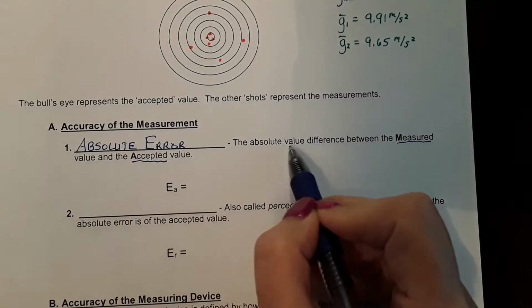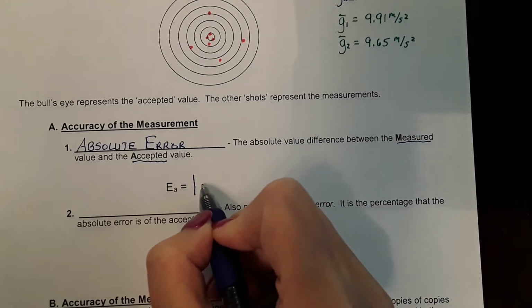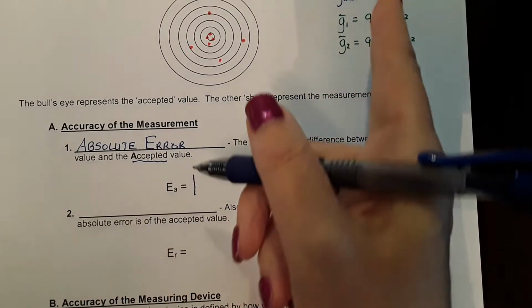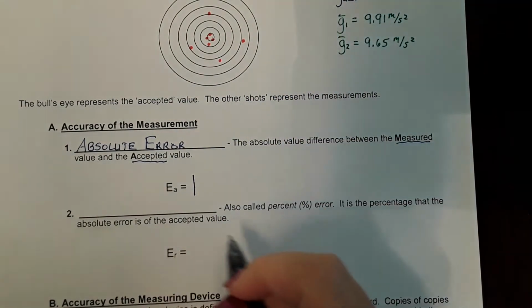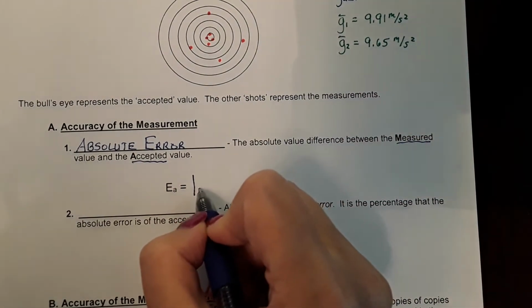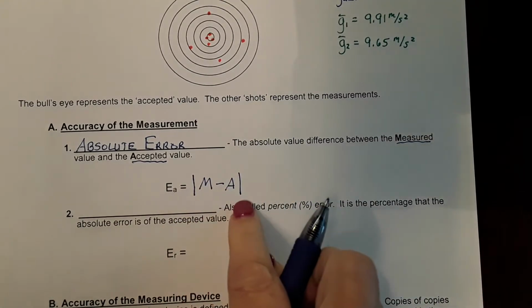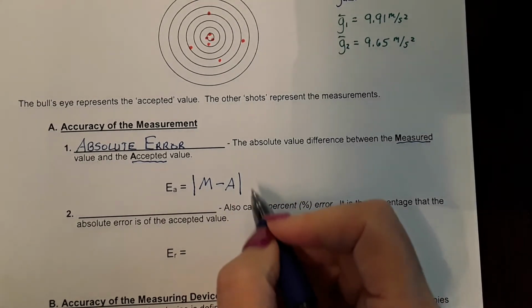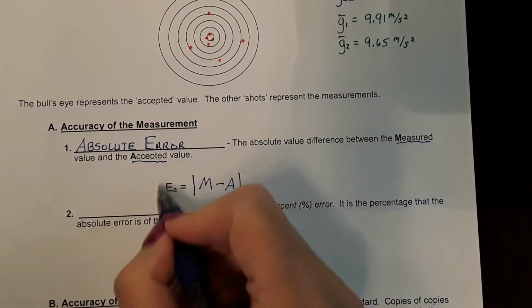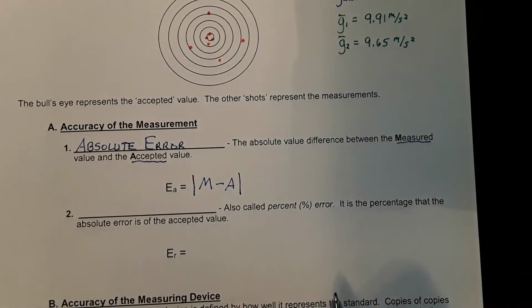Now, what does absolute value difference mean? It means once you take the difference, you drop any minus signs, because we don't care if the measured value is greater or less than the accepted value. We just care how far it is from it. So you're going to take the measurement minus the accepted value in absolute value signs so that you always have a positive answer. Okay? So this is the definition for absolute error.